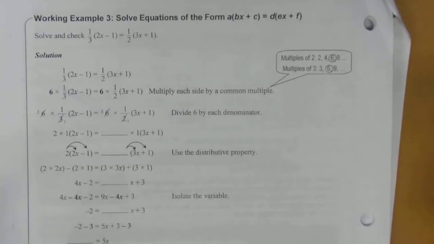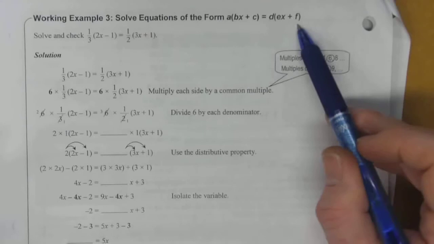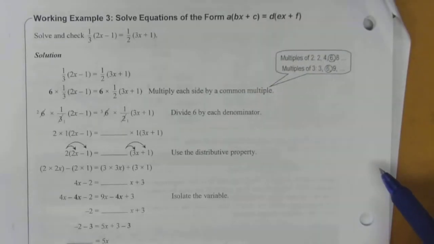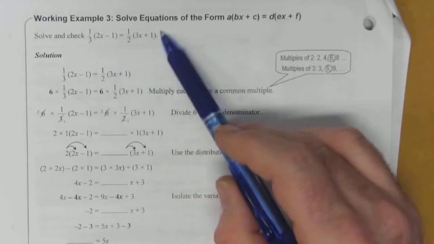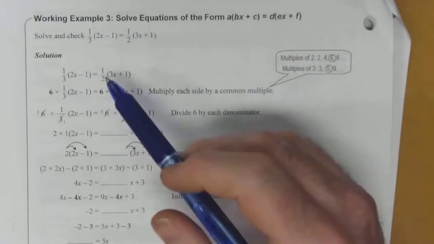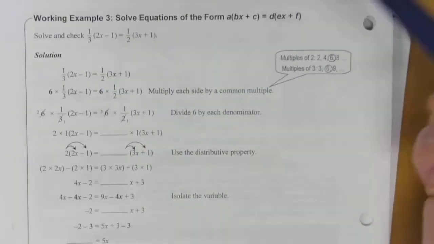Example number 3, solving equations in this form. So we've got distributive property on both sides of the equation. So solve and check this equation here. So we've got 1/3 and 1/2 as our coefficients.